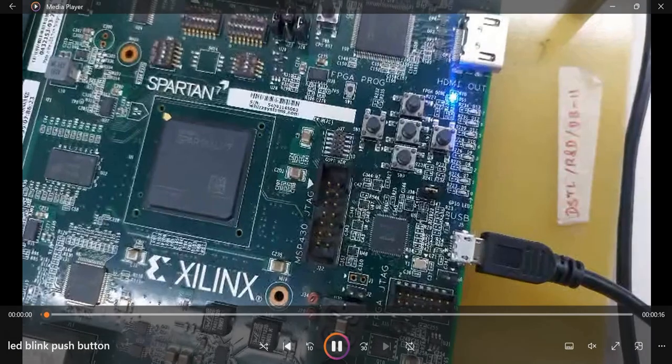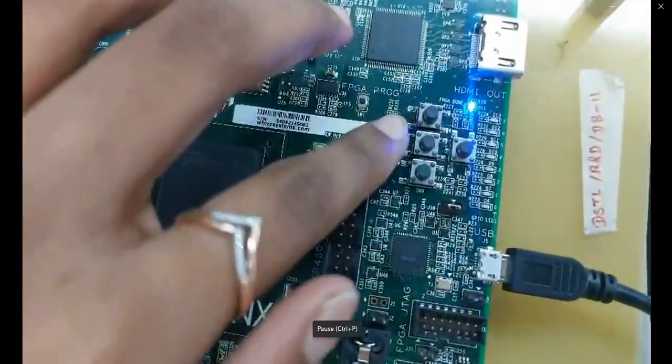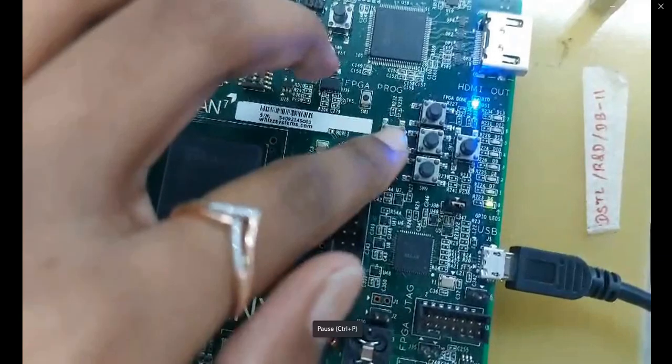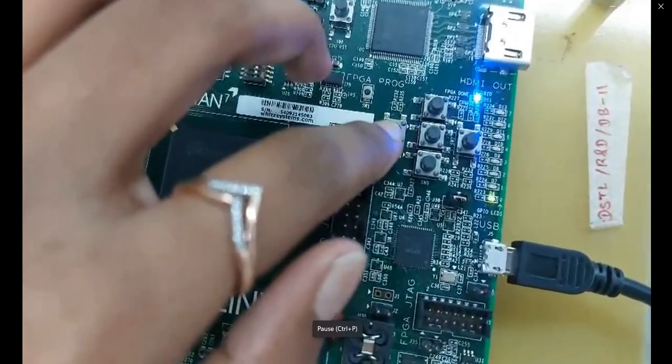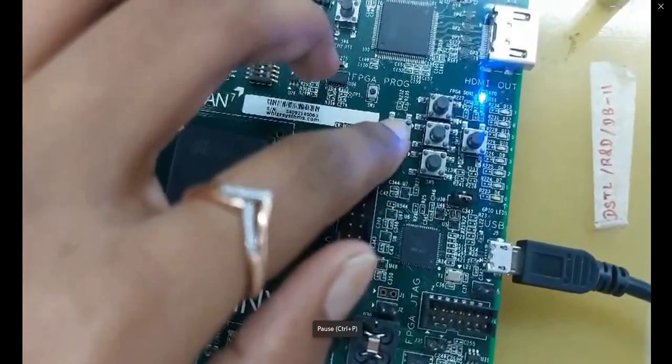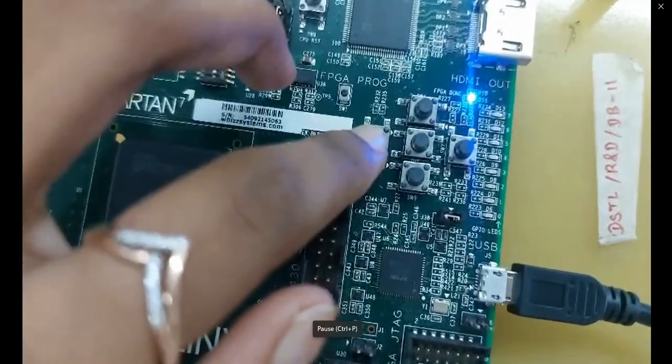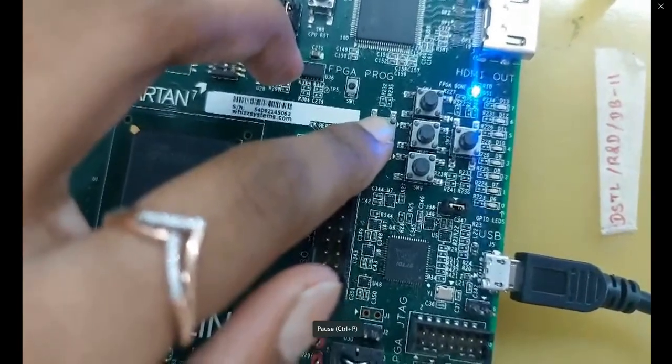Okay, now you can see that whenever the button is pushed, the LED is on, and when the button is released, the LED is off. This is the implementation of LED blink using push button.